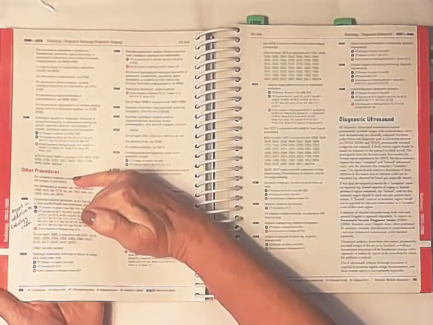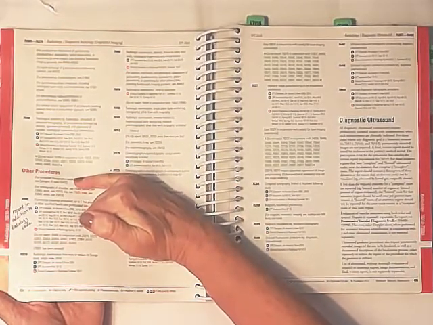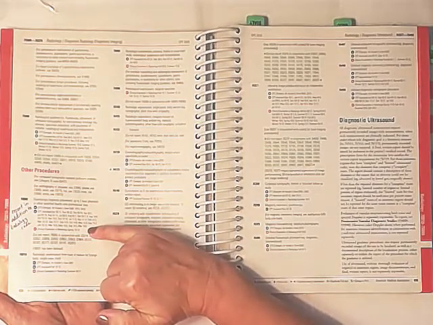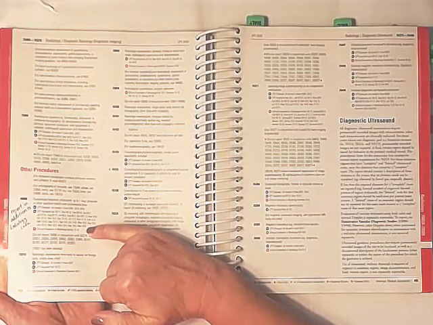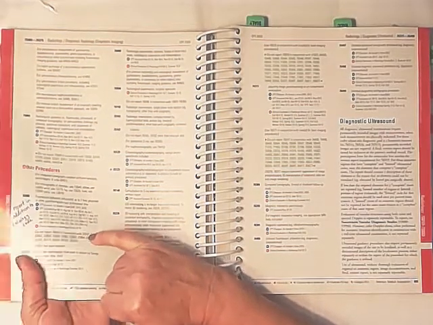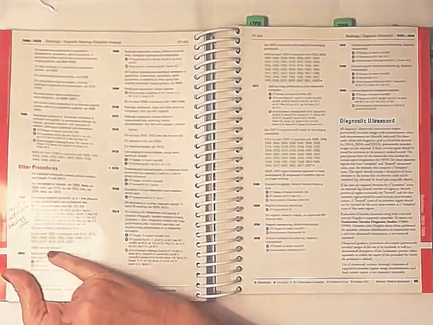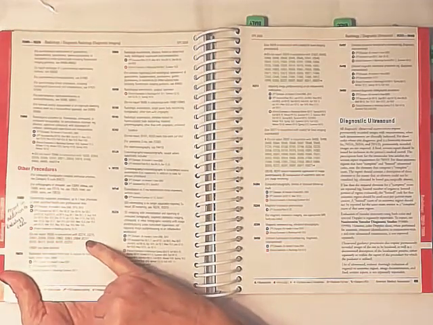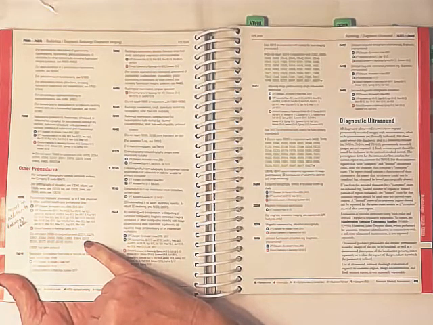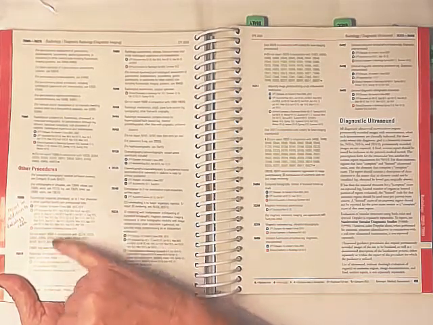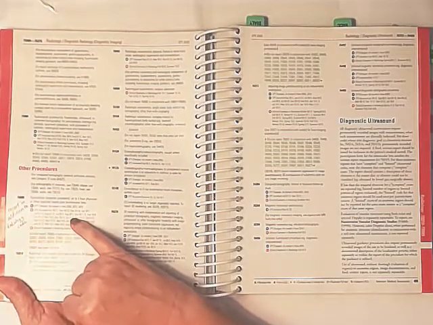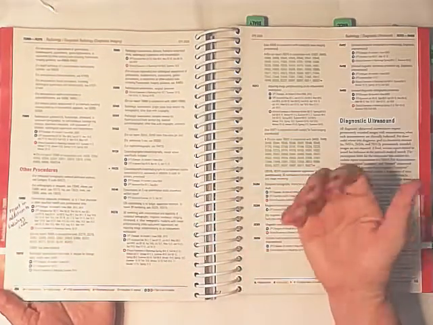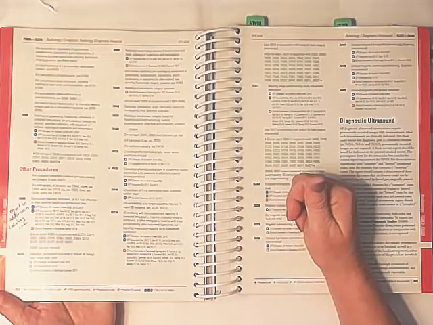Under other procedures, remember this is our catch-all throughout the entire CPT. Your 76000, you're going to want to report in addition to a radiology code. It tells you some of the codes that you're not going to report this with because it's bundled in. But this fluoroscopy can be bundled onto several different codes.